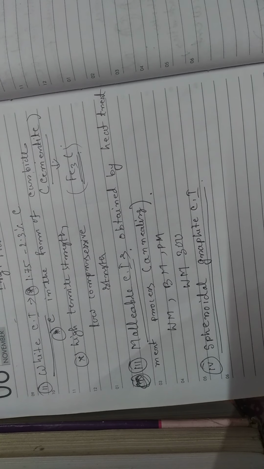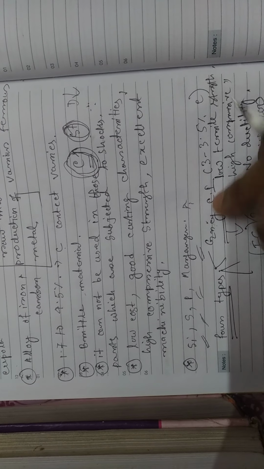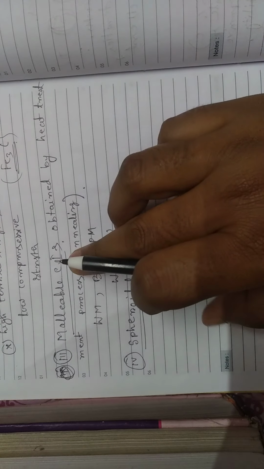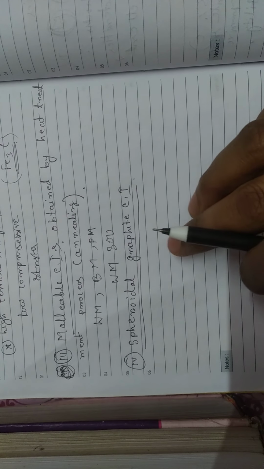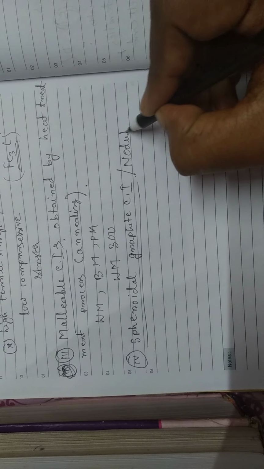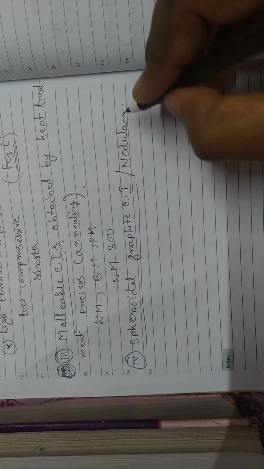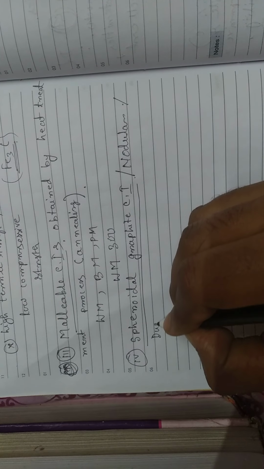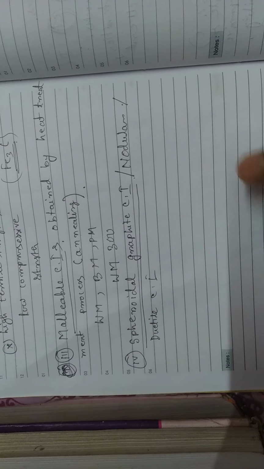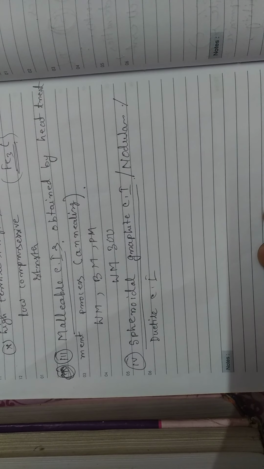So the main four types of cast iron were: first, grey cast iron; second, white cast iron; then malleable cast iron; and spheroidal cast iron, which is sometimes also called nodular cast iron, and sometimes also ductile cast iron. So spheroidal cast iron, nodular cast iron and ductile cast iron are actually the same.